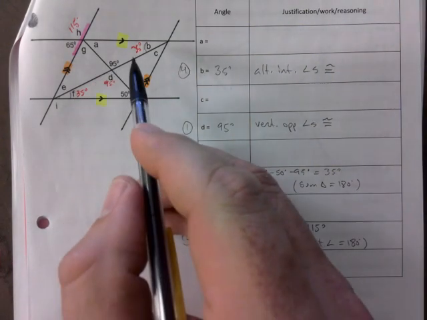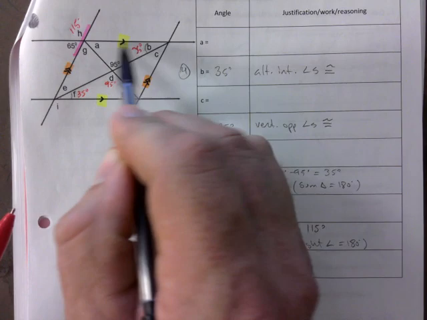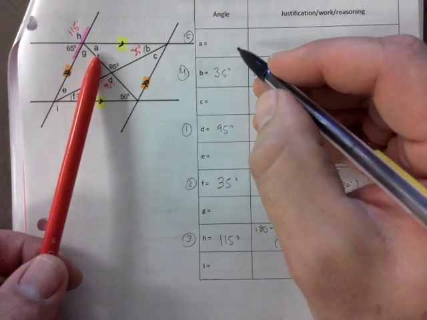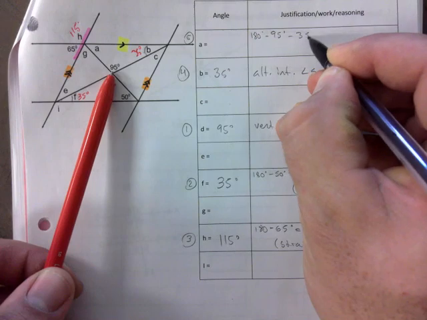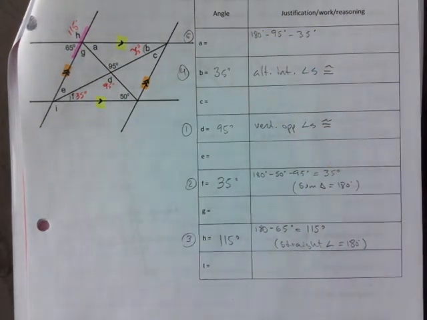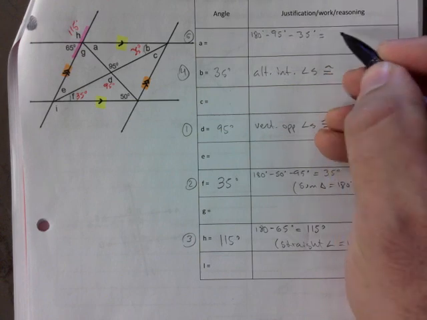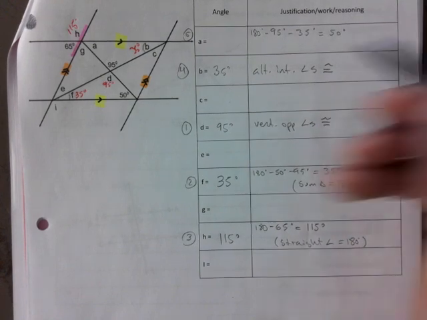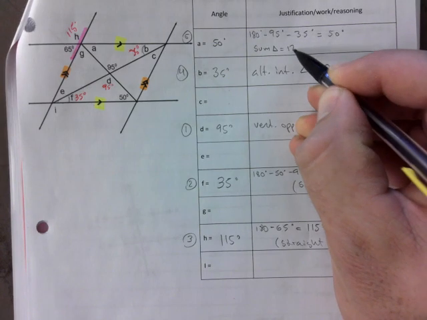I'm going to find A next because I see that there's a triangle here, that small one here. So that's going to be my fifth step. And let's go 180 minus 95 minus 35. I did it the long way, by the way. You should see that there's another way of coming up with that one, but you should get 50 degrees. I use sum of triangle is equal to 180.